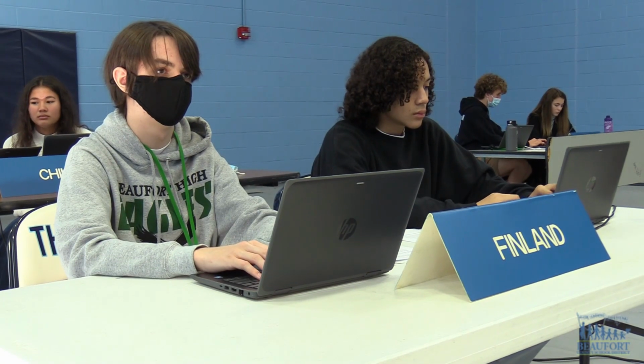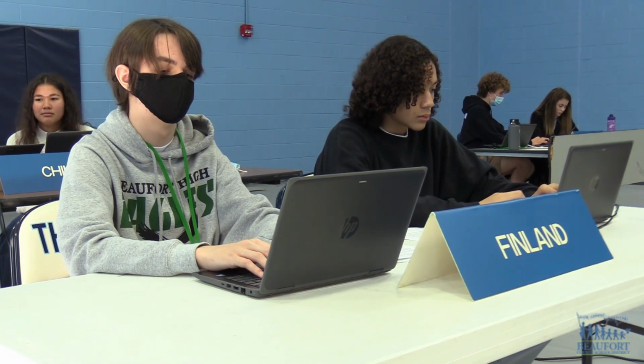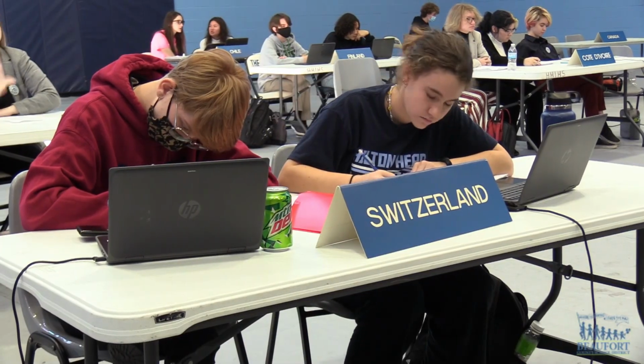I'm going to be representing Belarus, and it's an Eastern European country, formerly part of the Soviet Union, and they still maintain close ties with Russia, and they're an oil exporter. I am Switzerland. I've learned that Switzerland is a very neutral country with a lot of great economic strides and a lot of great policies. They're more of a socialist country, with universal health care and universal rights and stuff like that.